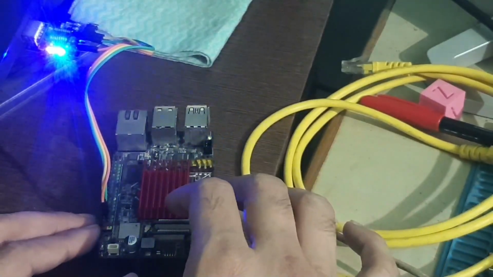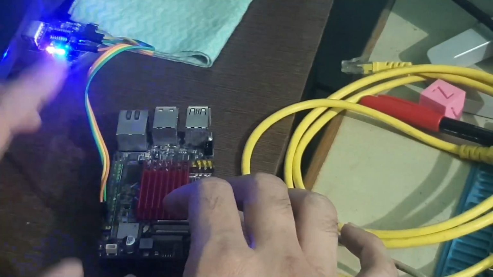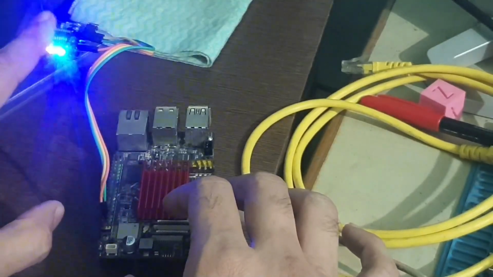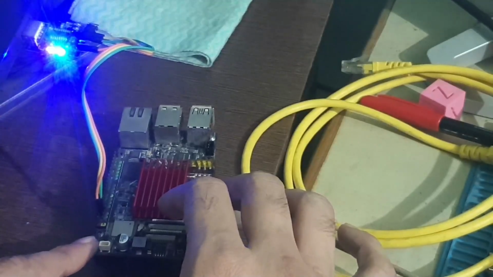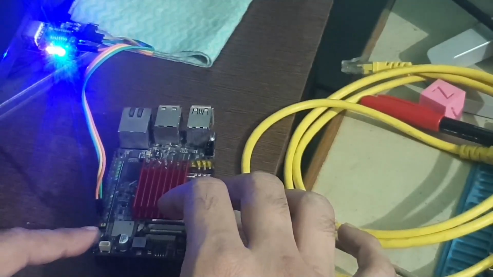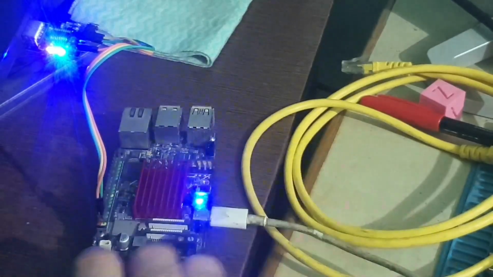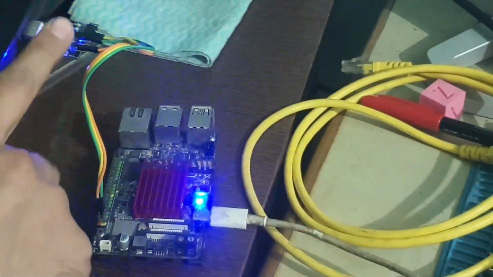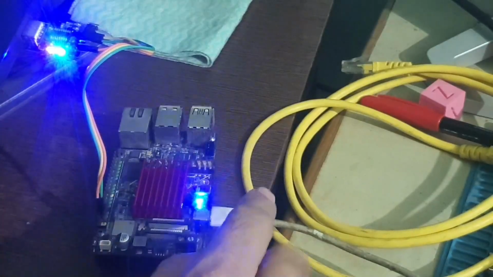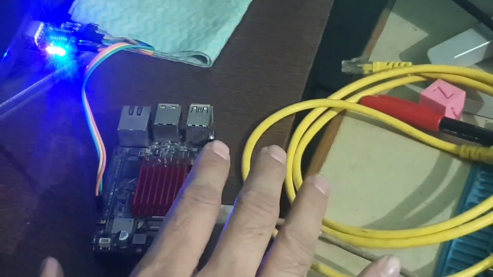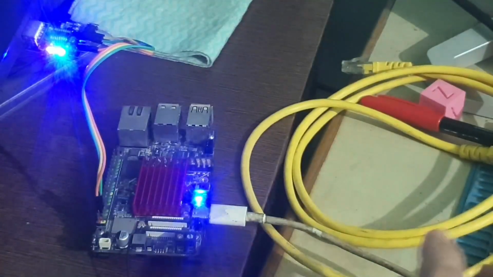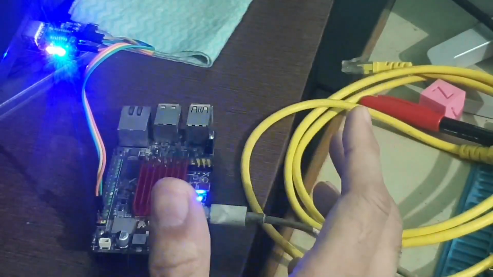I just want to communicate from the CH340 device, the USB to UART serial. So take care of everything: no power from the device to the Pi, I connect direct power. Do everything carefully. Okay, now we go to the next step.